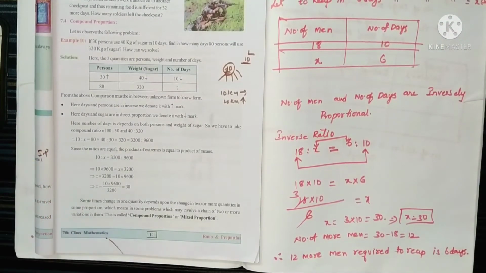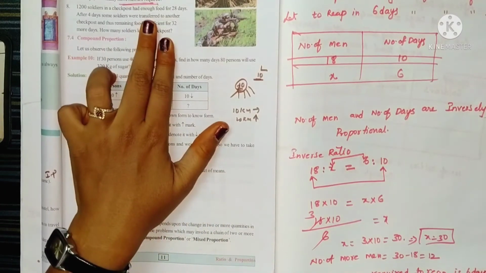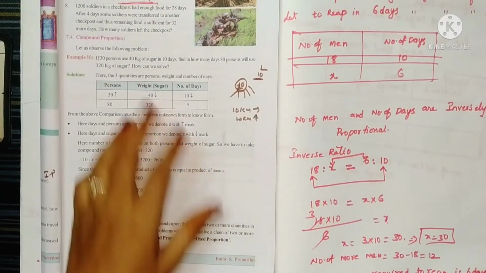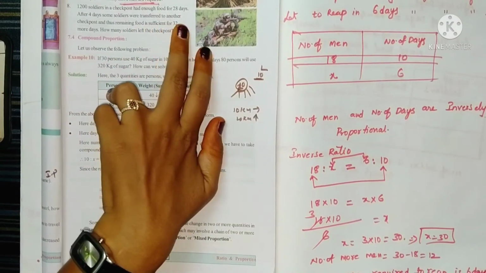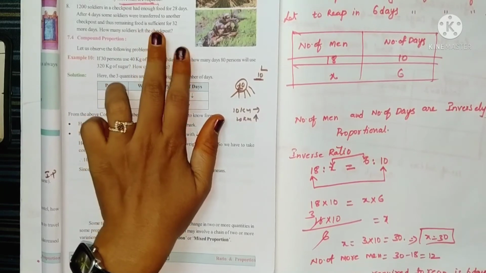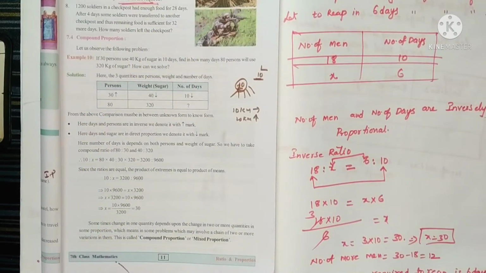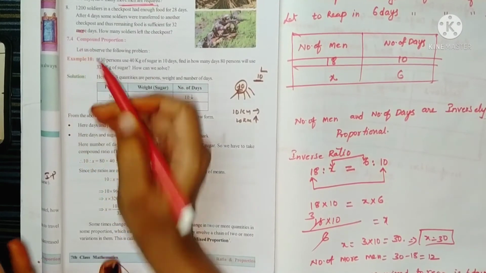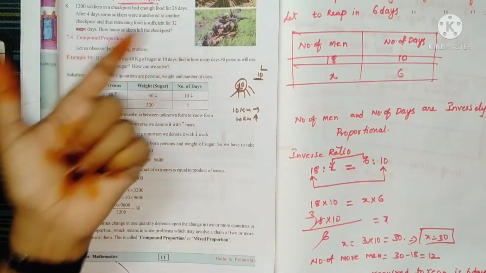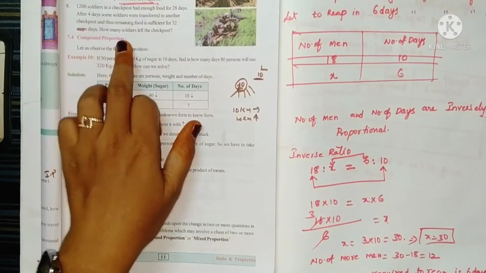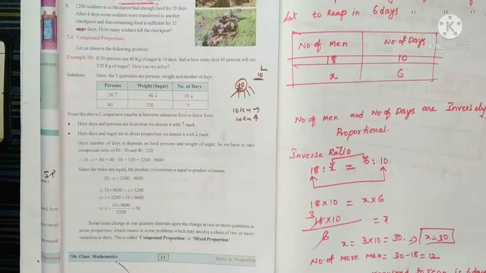So the last problem, 8th problem. 1200 soldiers in a check post had enough food for 28 days. After 4 days, some soldiers were transferred to another check post and thus the remaining food is sufficient for 32 more days. Actually here it is 32 days, not 32 more. 32 more means 28 plus 32 should come, right? So 32 days. How many soldiers left the check post?